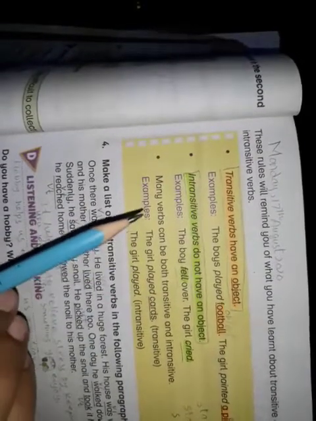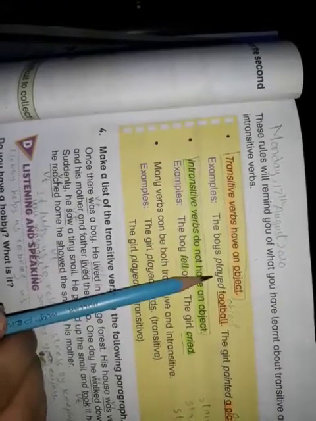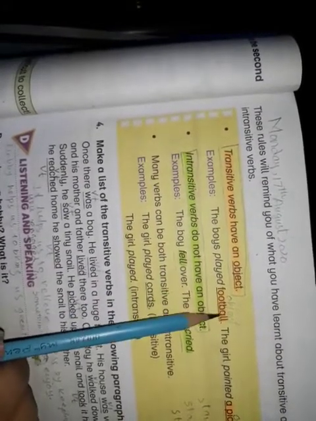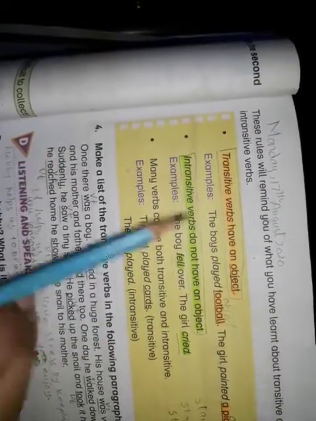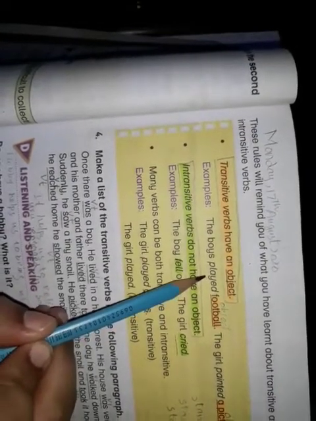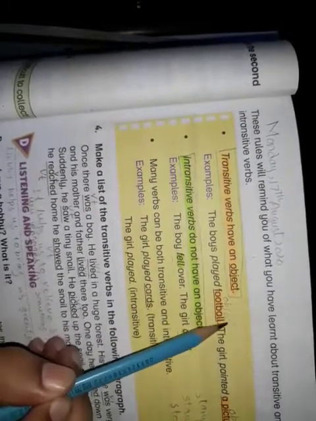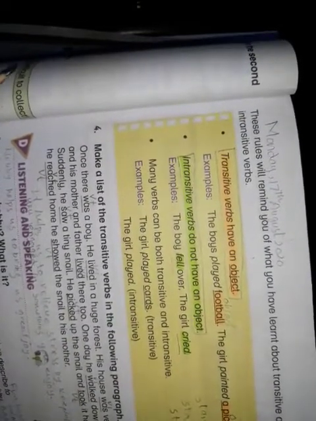Object is a thing which receives some action from the subject. The boys played football. You see, football, the underlined word, is the object. So we can say that the verb played is a transitive verb. Played एक transitive verb है because इसके पास एक object है जिसके ऊपर काम किया गया, right?